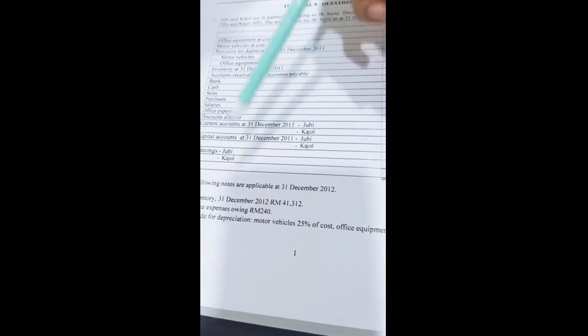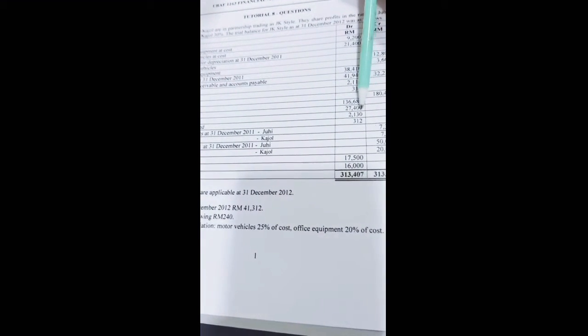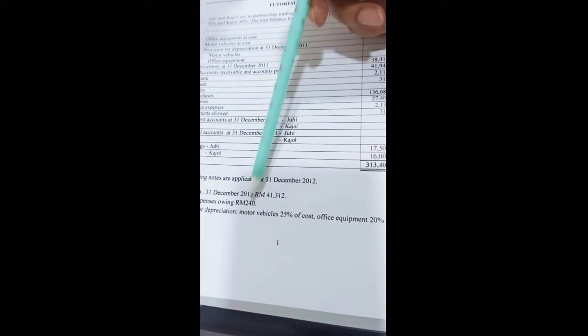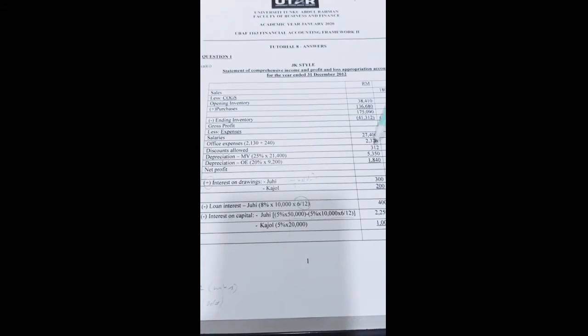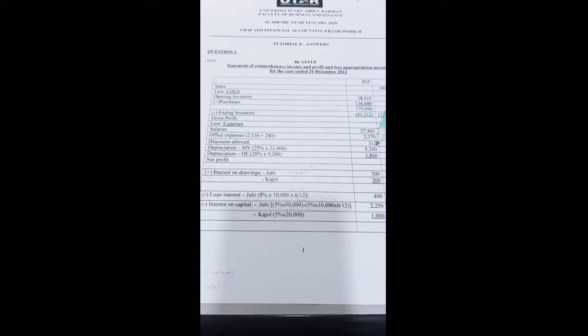Okay, so office expense 2130 plus the 240, where we will get 2370. Discount allowed is also from the trial balance directly.